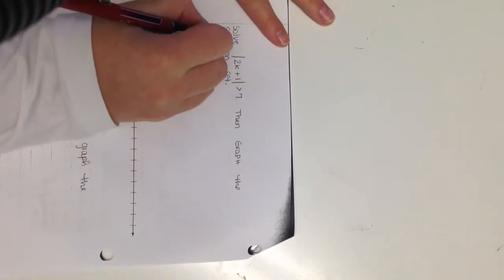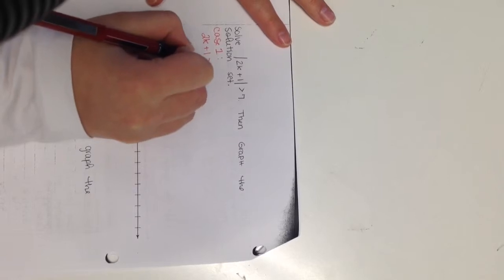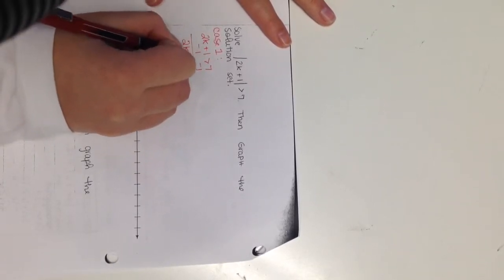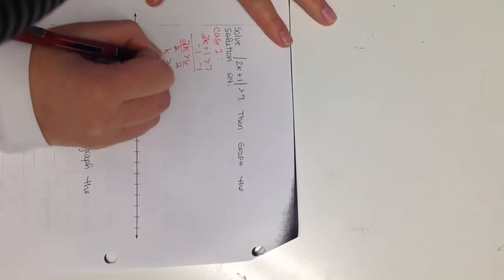So I have case 1, which we know is our non-negative. So I leave it alone. 2k plus 1 is greater than 7. Subtract 1. 2k is greater than 6. Divide by 2. K is greater than 3.